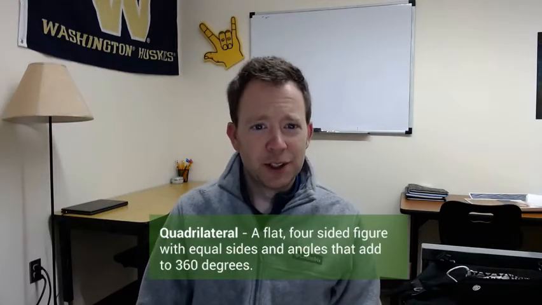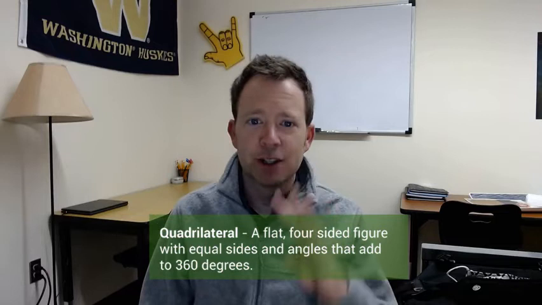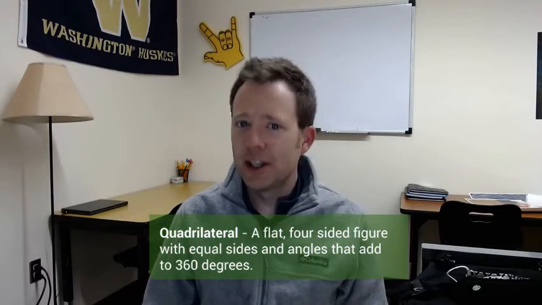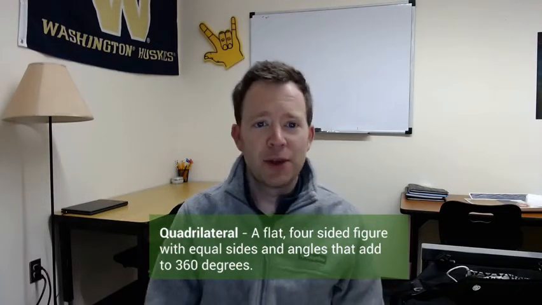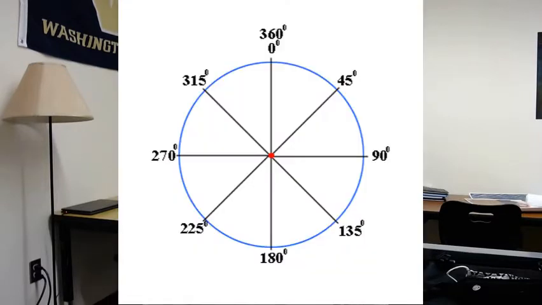A quadrilateral is a flat, four-sided figure. That means it has 4 sides and 4 angles. And when you add those angles all together, the result is 360 degrees. Do you know what else has 360 degrees? This and this. Here's the quadrilateral family.